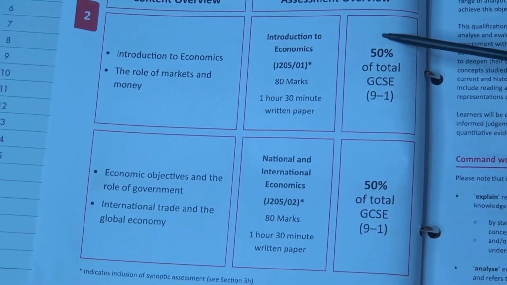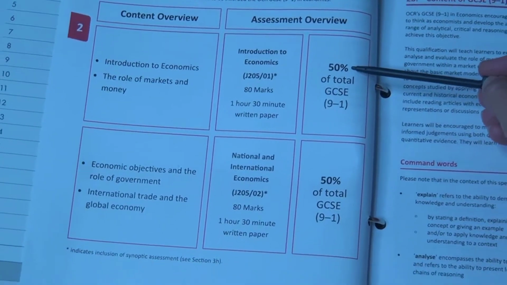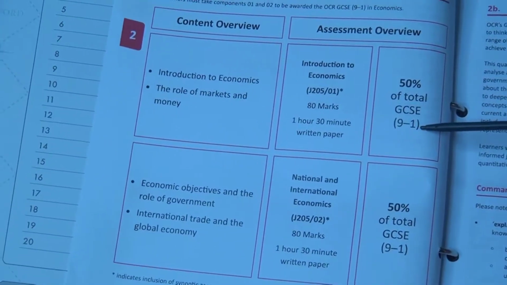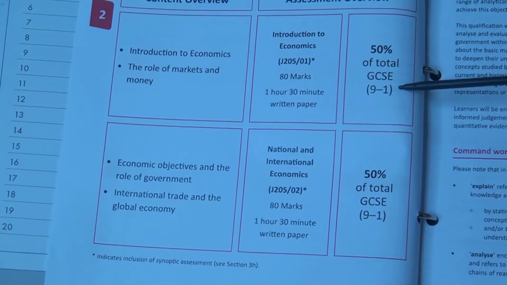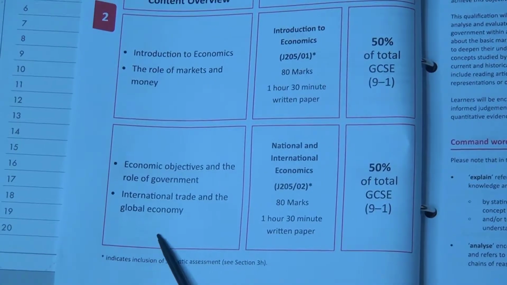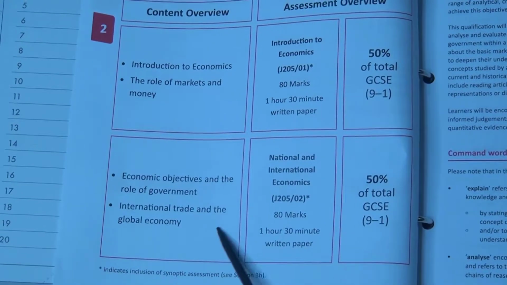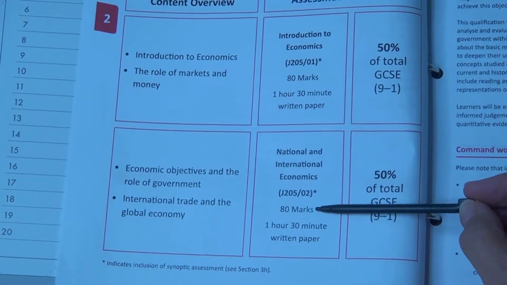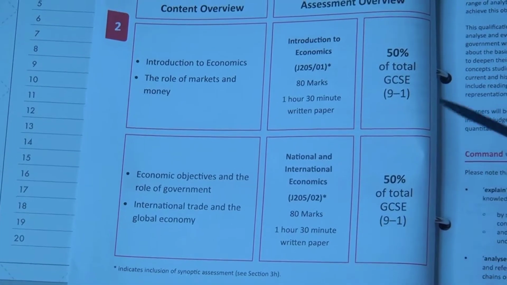And what's very helpful is that it lets me see that 50% of his marks will go towards the total of his GCSE result for that specific exam. Now I also can see his second exam for economics. Here's the content overview.